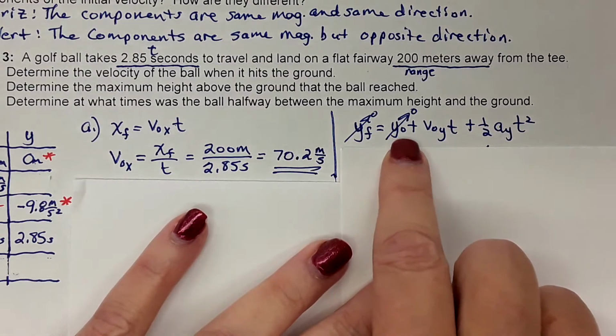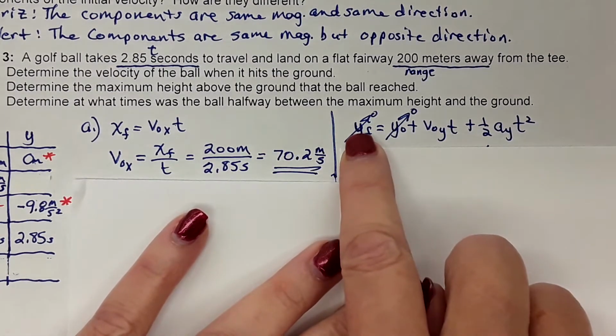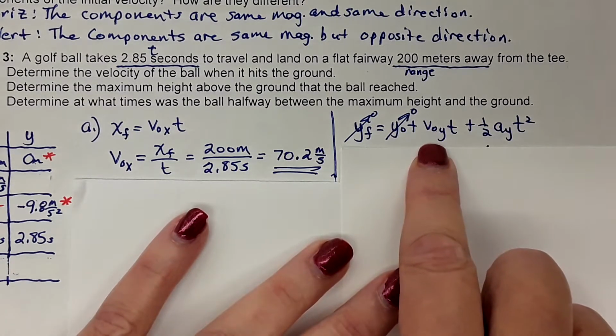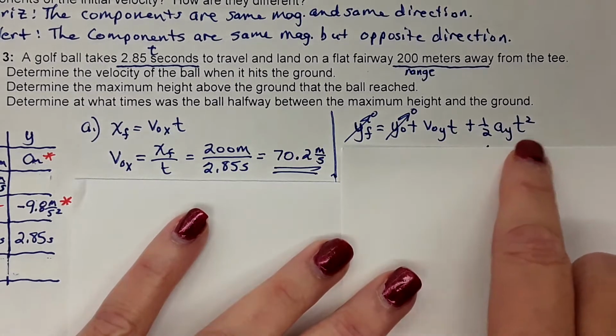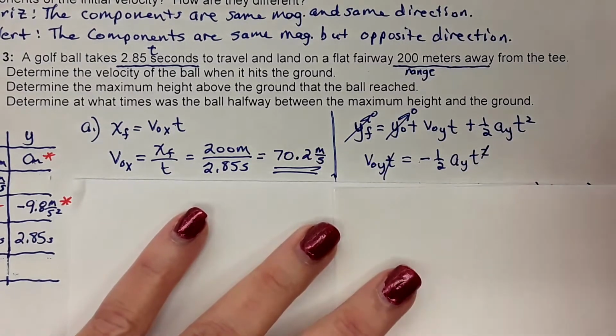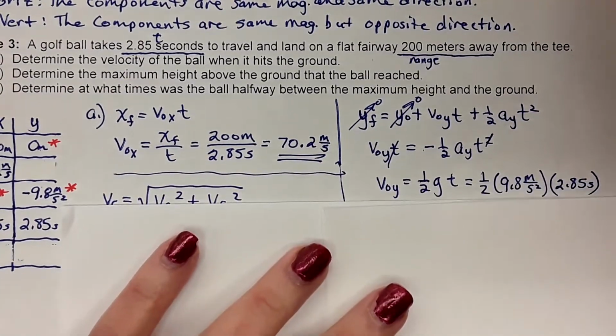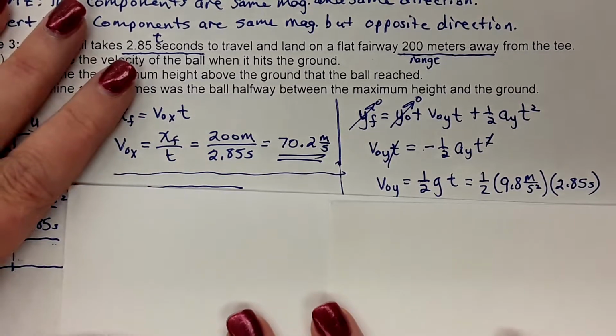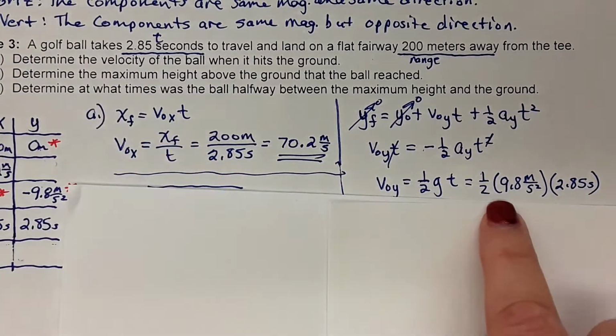Okay? Now we know it starts on the ground, it ends on the ground. So there's no displacement. But we do have an initial vertical velocity for the hang time and an acceleration. So we just do the algebra just like we did above until we've got our expression that we're going to use. All right? So plug in your values.